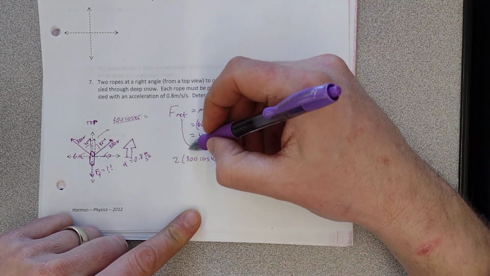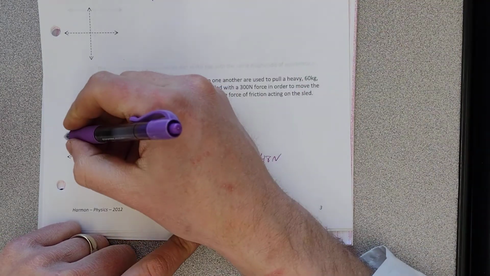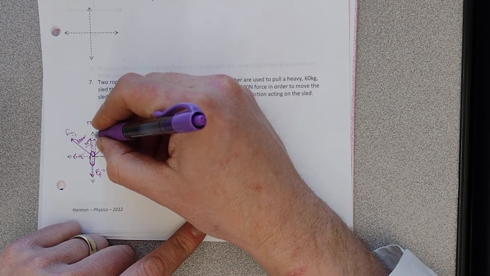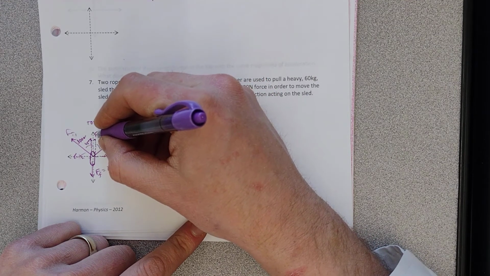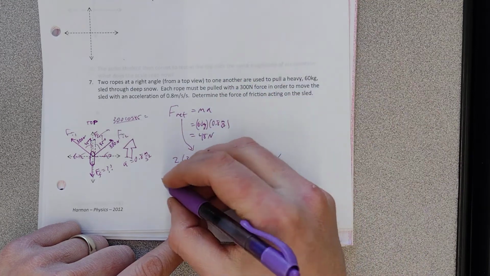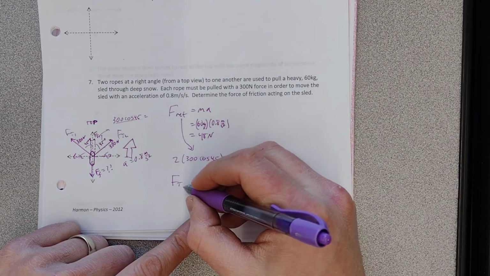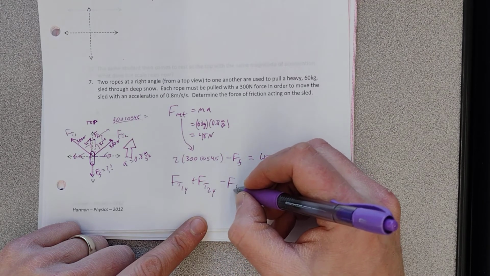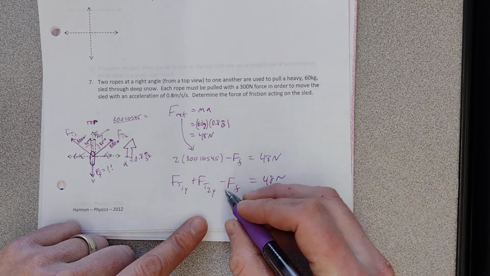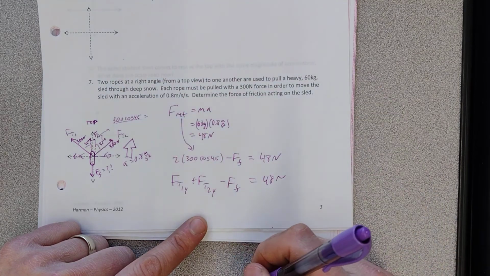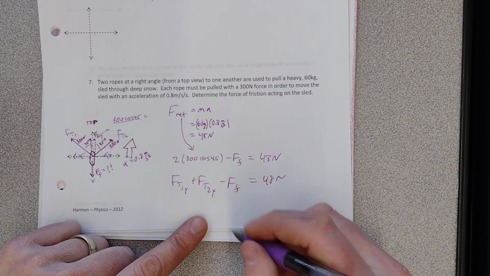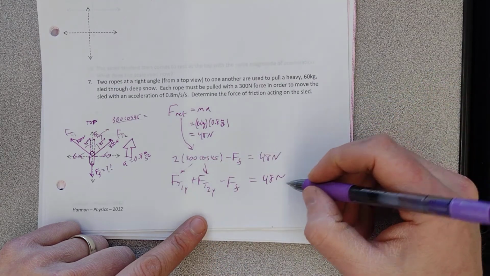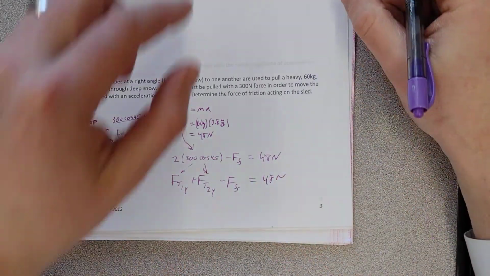So now this is kind of an interesting thing. Let's call this FT1 and FT2. Let's call these the y components. All right, so FT1y plus FT2y minus the force of friction must equal 48 newtons, because the friction is resisting those 2. So that's what we got here. These are each 300 cosine, 300 cosine. See if you can figure that one out the rest of the way.